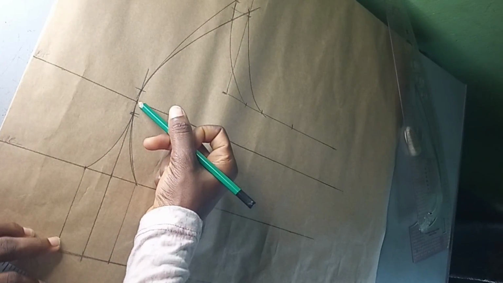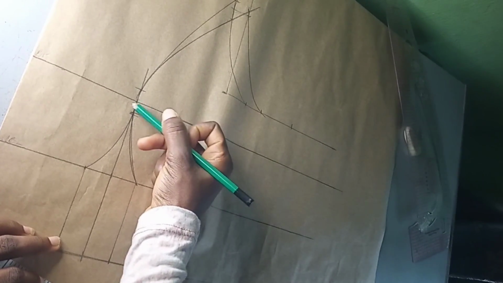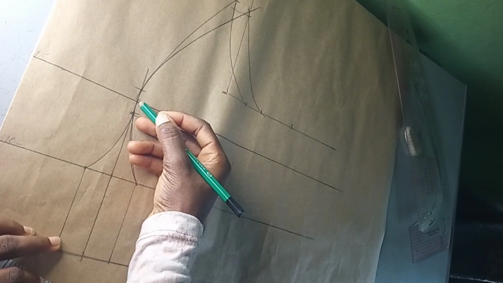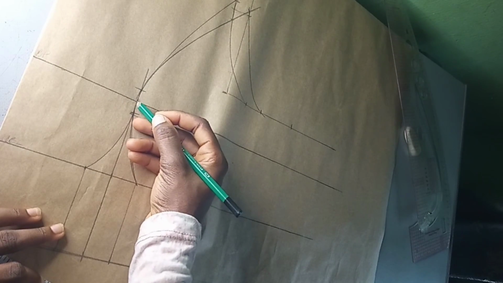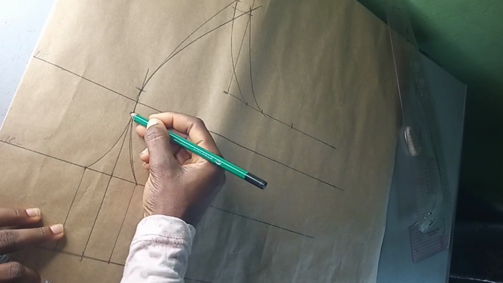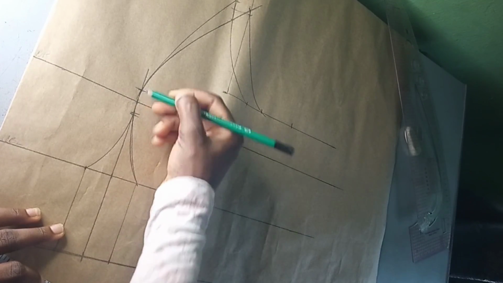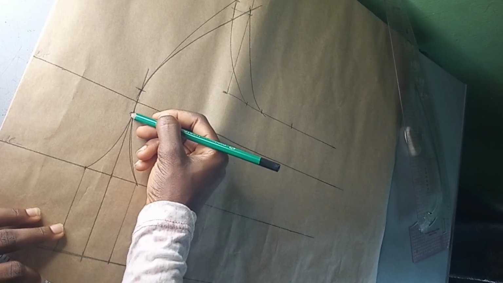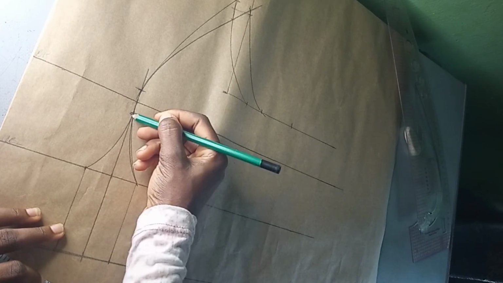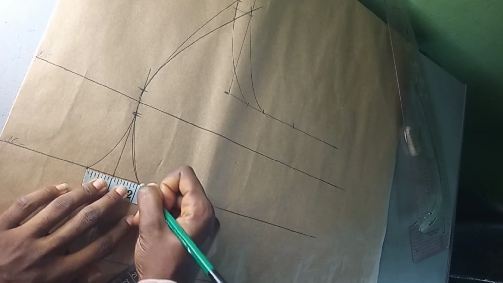So I do not like to have my dart start directly on the bust point because it gives it this pointy effect on the nipple area. So what I do is that I go up by 1/2 inch, and then I go down by 1/2 inch from the bust point. I go up by 1/2 inch and then come down by 1/2 inch so that it gives me a flat surface around the nipple area.